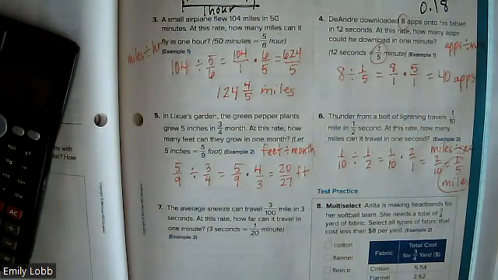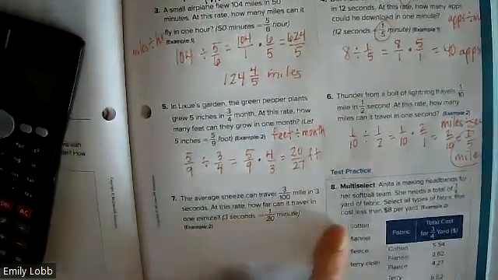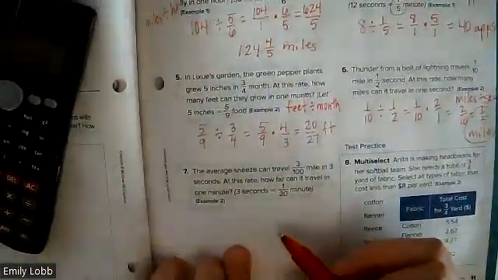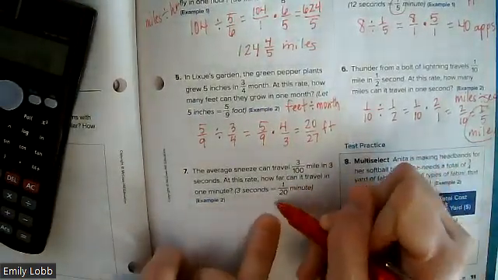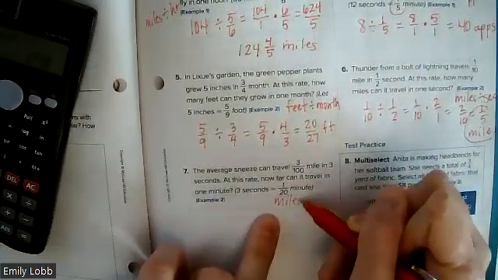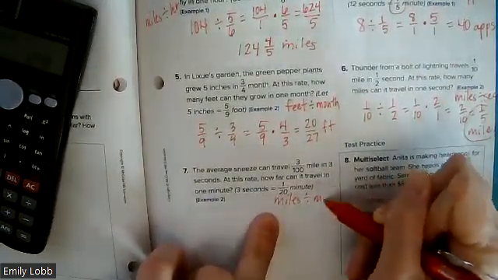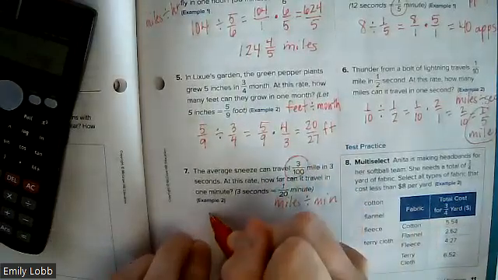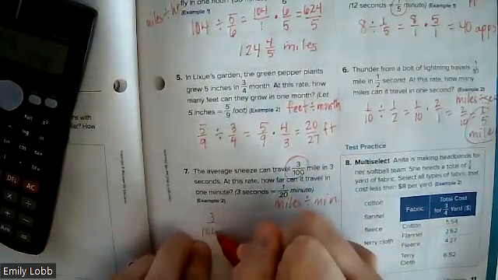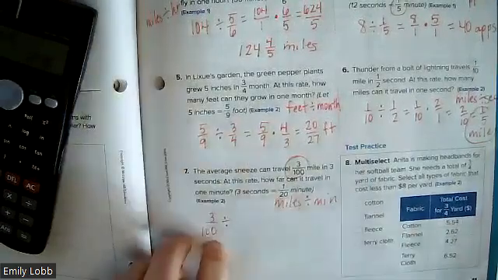All right, the average sneeze can travel 3/100ths of a mile in 3 seconds. How far can it travel in 1 minute? So we want miles divided by minutes. So here's our mile number, 3/100ths divided by minutes.